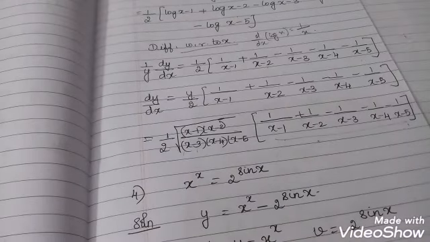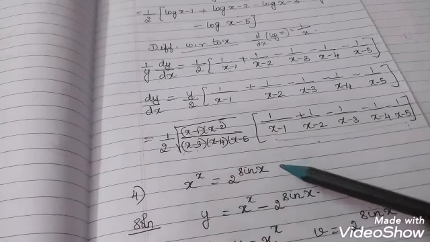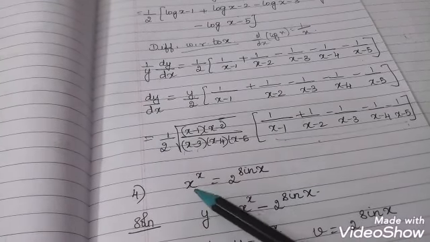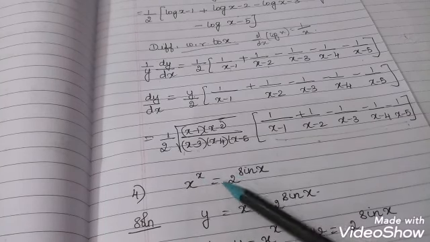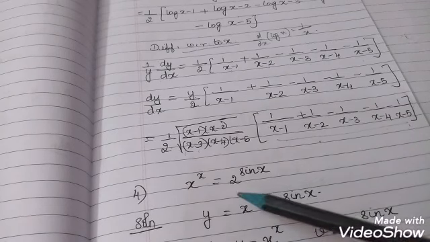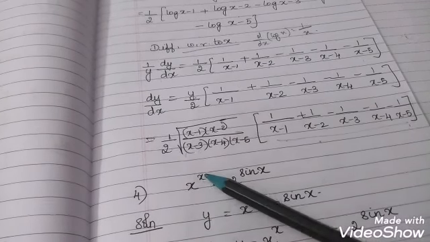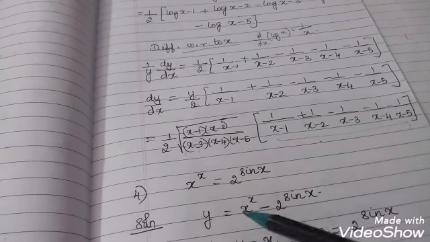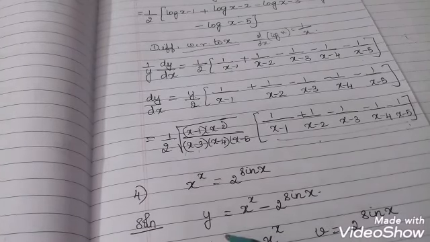There's a fourth question under exercise 5.5, here under logarithmic differentiation. So what's the question? x^x = 2^(sin x). I told you in the beginning of logarithmic differentiation, if it is a variable to the power of a variable, obviously you will have to use only the logarithmic route. So I'll just rewrite this equation first.